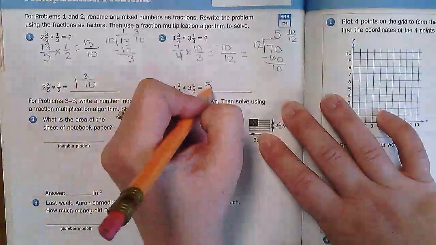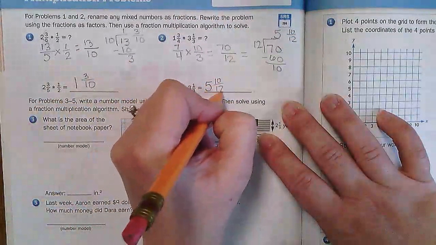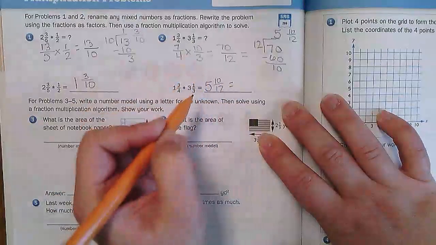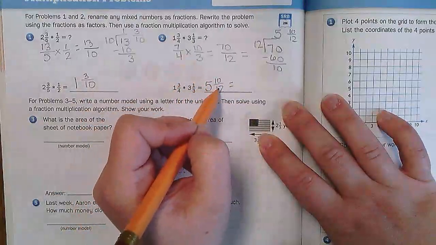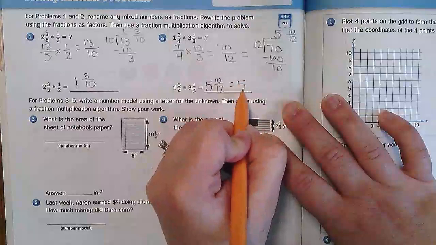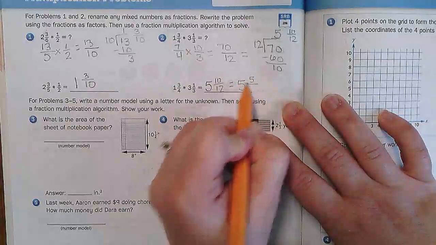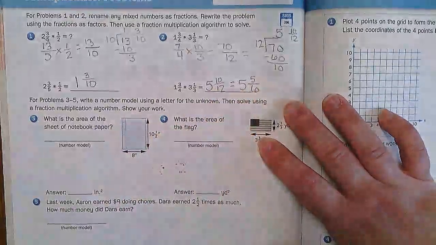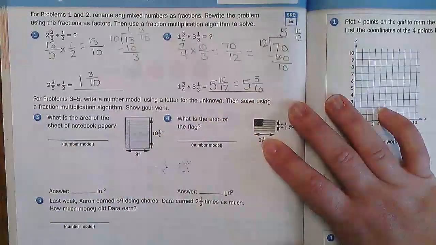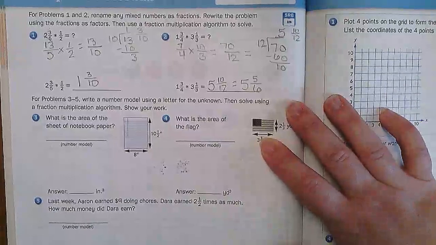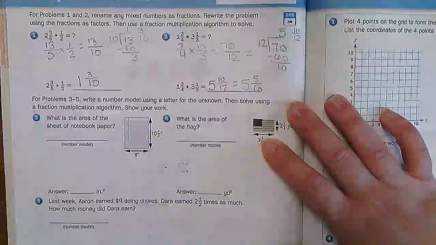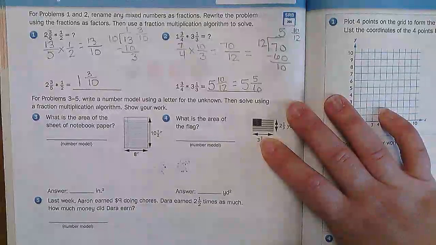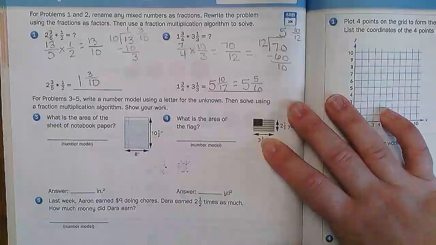5 and 10/12, which you can leave as 5 and 10/12, or you can reduce it. I know I can divide both of these by 2 because they're even, so I can get 5 and 10 divided by 2 is 5, and 12 divided by 2 is 6. So I get 5 and 5/6. Or you can leave it as 5 and 10/12. Okay?